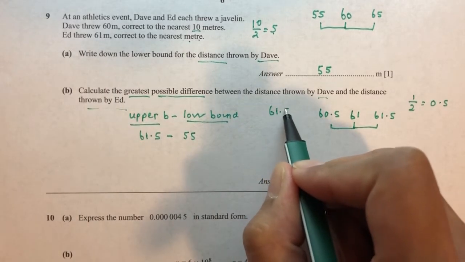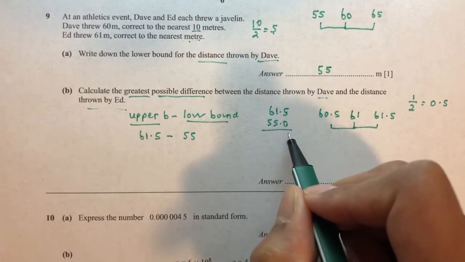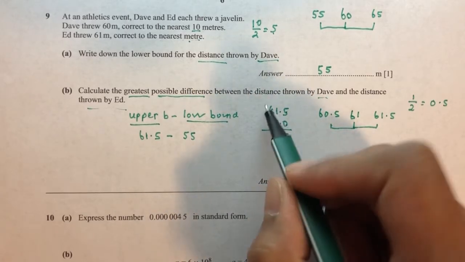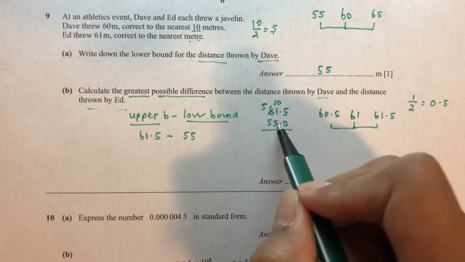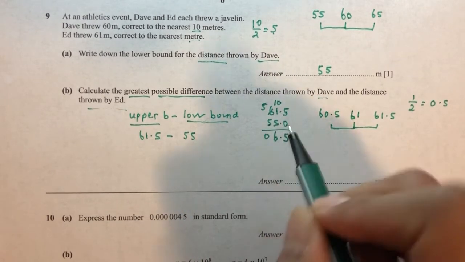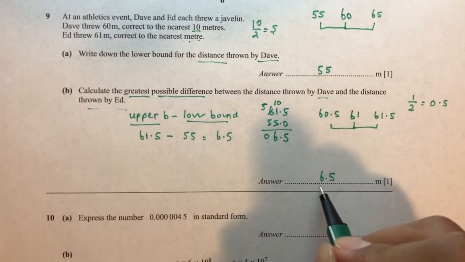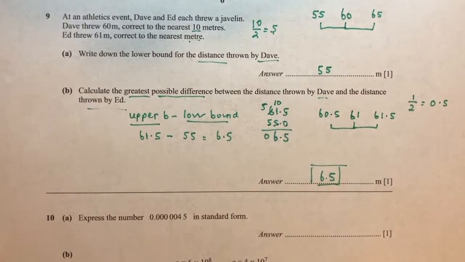So 6 1.5 minus 5 5 equal to, so 5 minus 0 is 5. And then this will be 5, 10. 10 minus 5 is 5, plus 1 is 6. And 5 minus 5 is 0. So your answer will be 6.5 meters for the greatest possible difference.